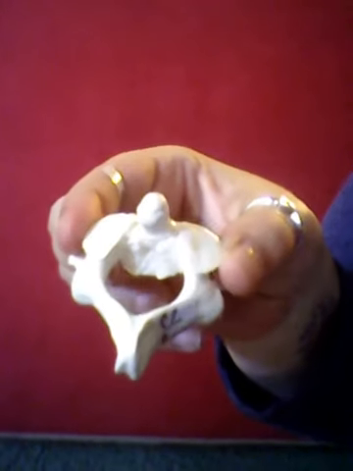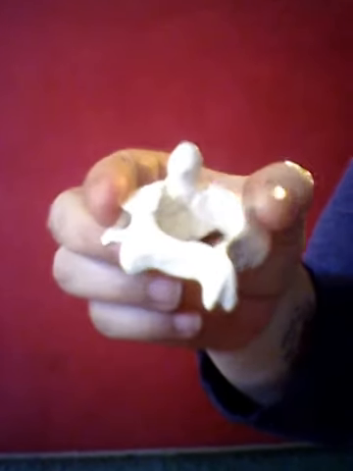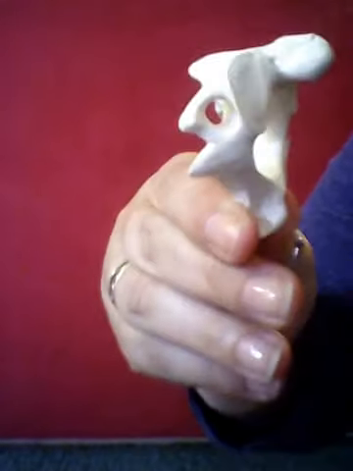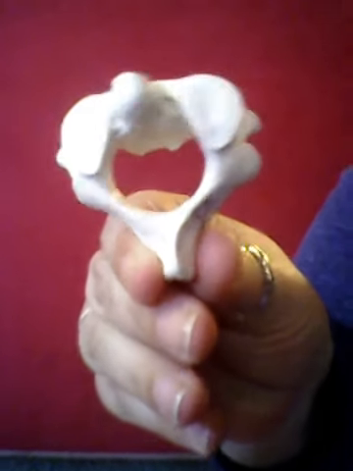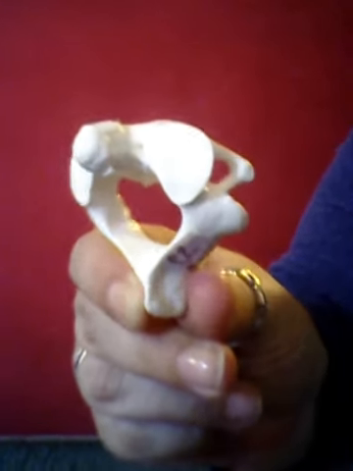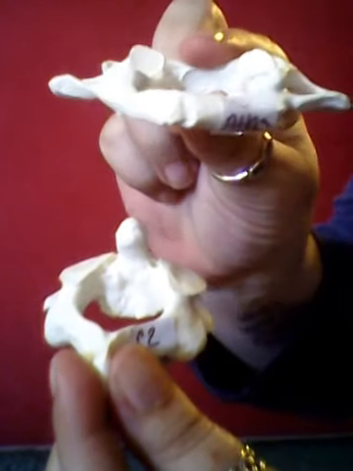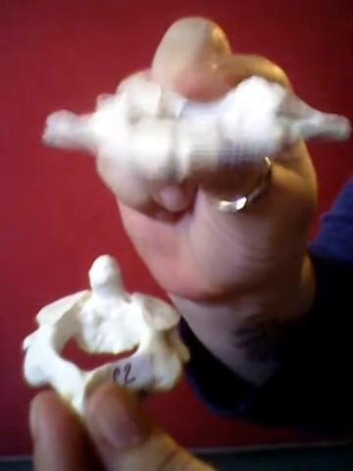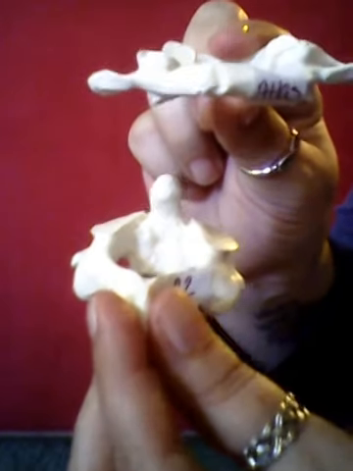C2 is known as axis. This is C2, axis. This is the second vertebra in the neck. Again, it has the three holes, see, here and there, as well as the large central vertebral foramen. So this is C2, axis. Okay, so side by side, here is C2 and here is C1. This is Atlas. C1 is Atlas. C2 is axis.